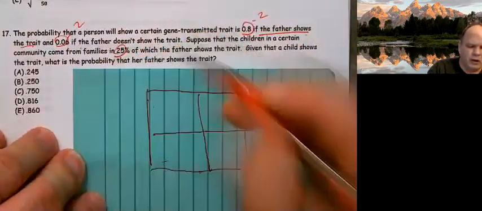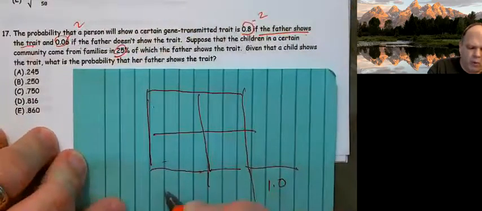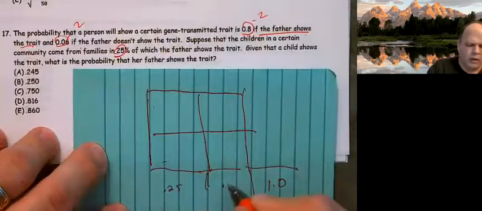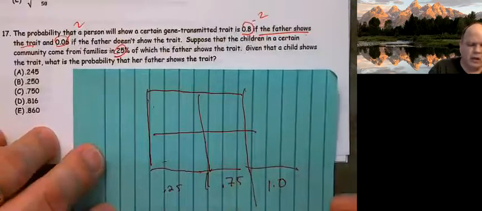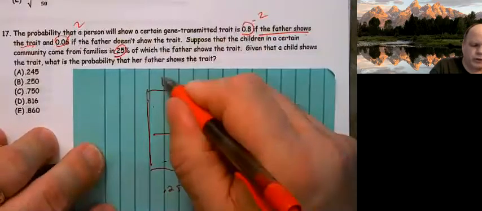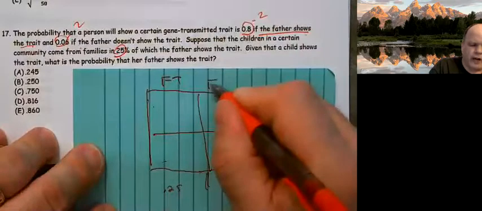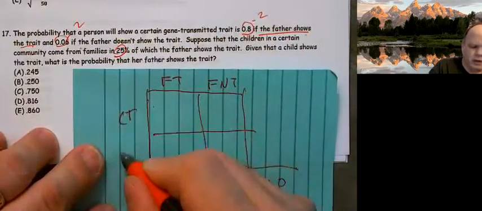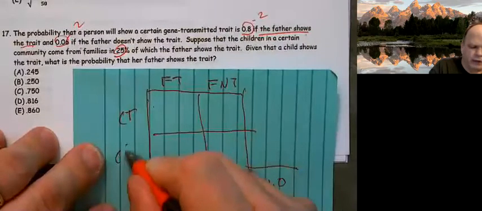So 0.25. So 25% of the time the father shows the trait, which means 75% of the time they do not. So this is father trait, father not have the trait, child trait, child not have the trait.